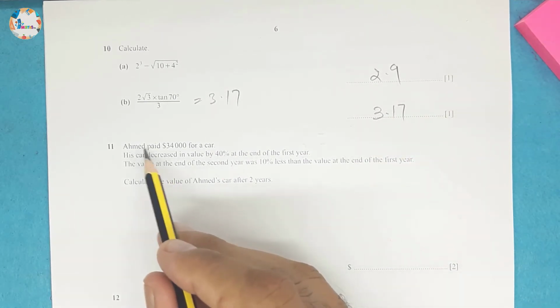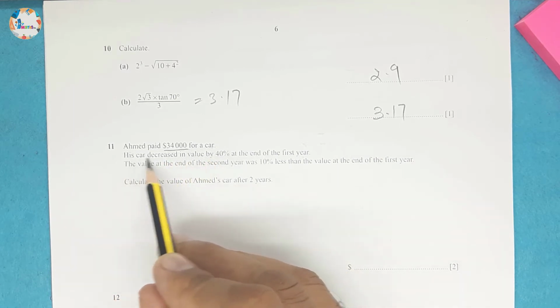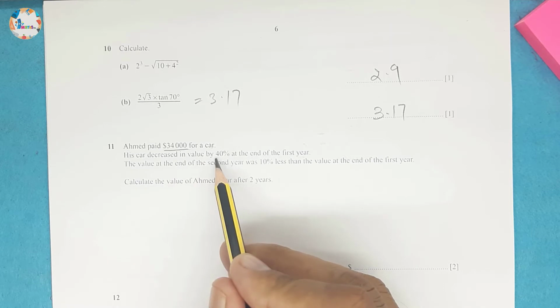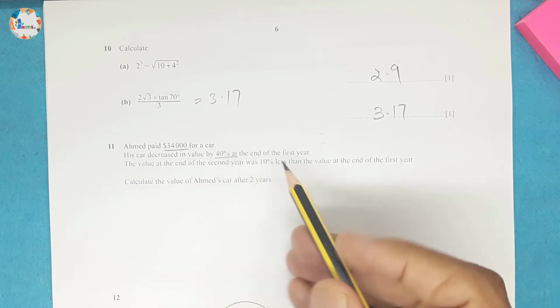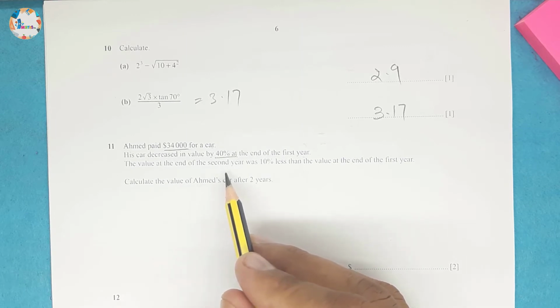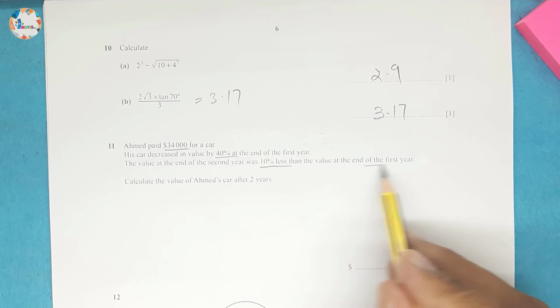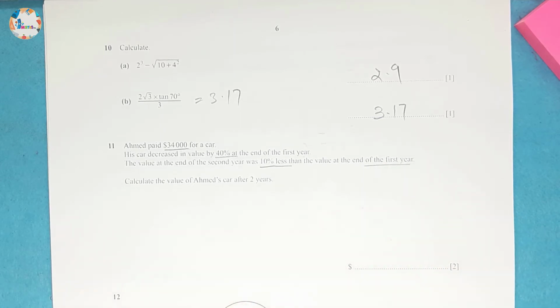Question number 11. Ahmed paid 34,000 for a car. His car decreased in value by 40% at the end of the year. The value at the end of the second year was 10% less than the value at the end of the first year. Calculate the value of Ahmed's car after 2 years.